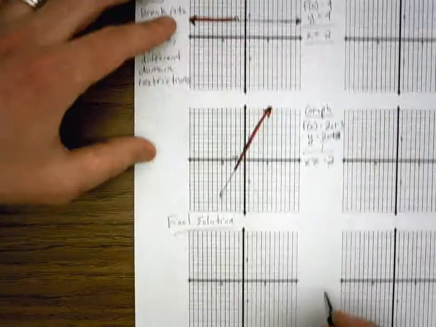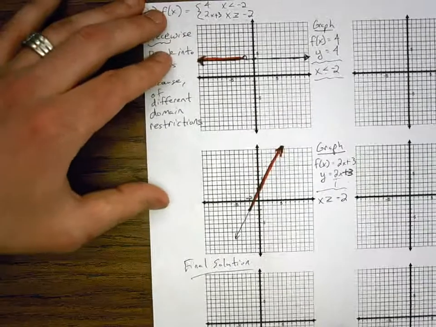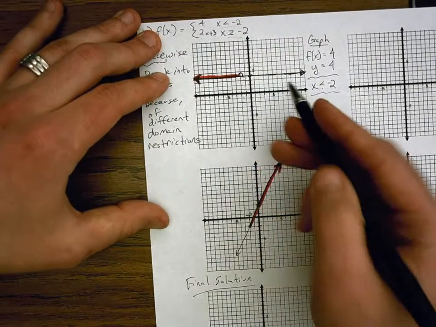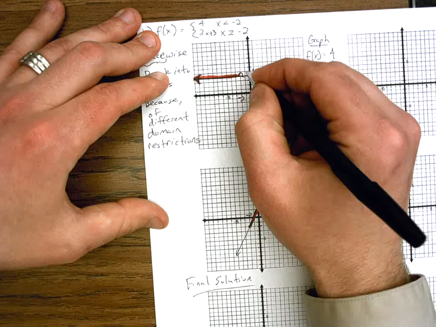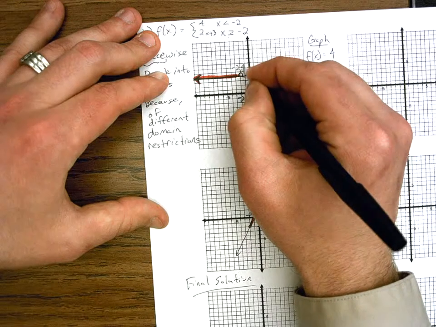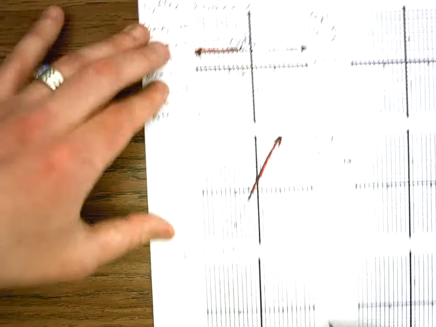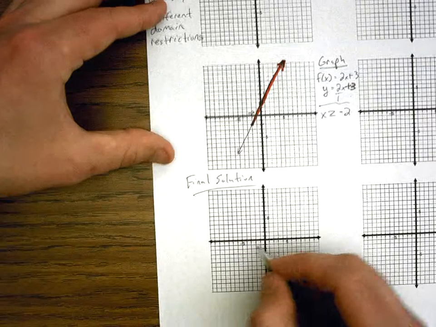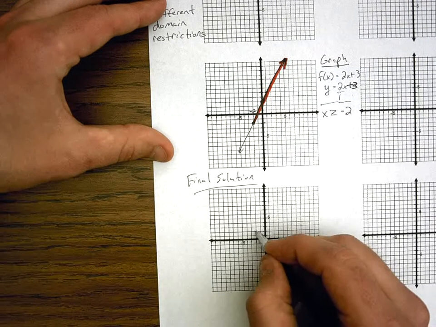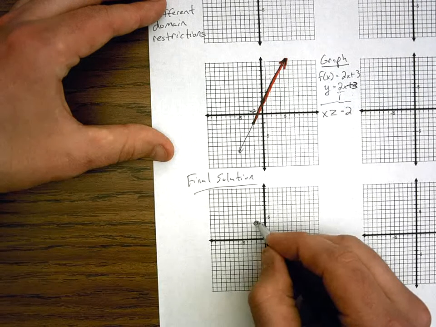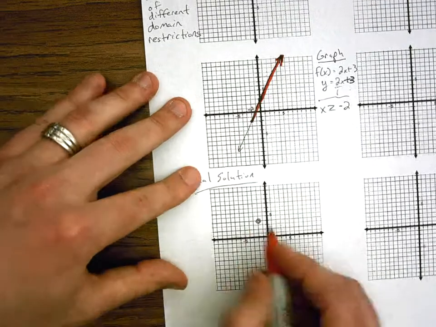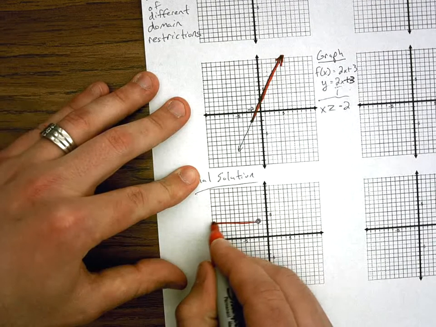Down here. This is my first piece. At -2, 4, we have an open circle. 1, 2, 3, 4. And it's bolded to the left.